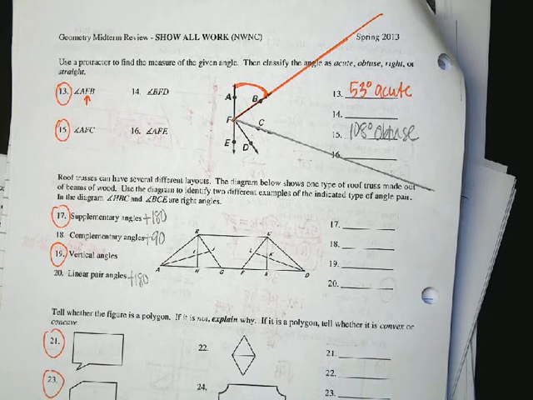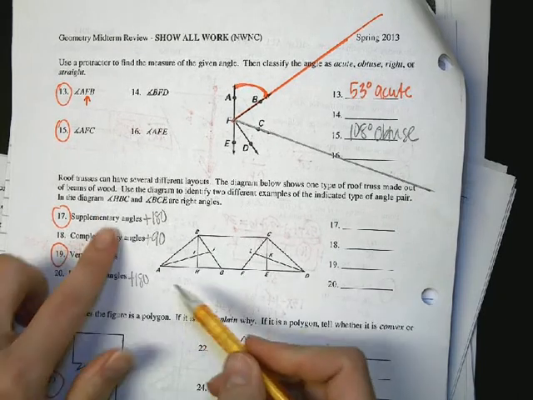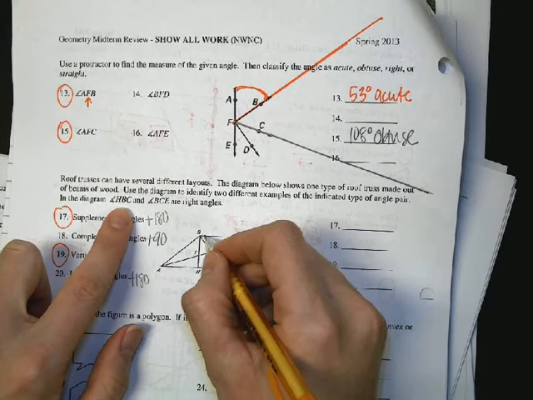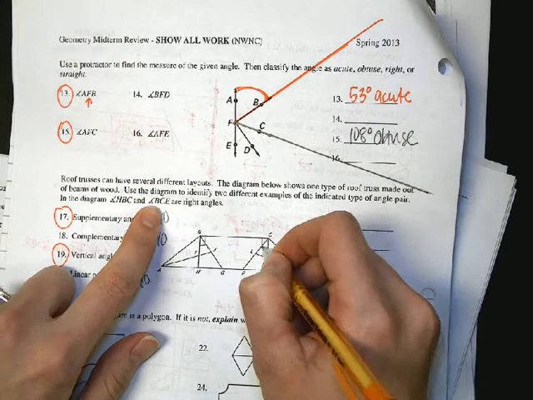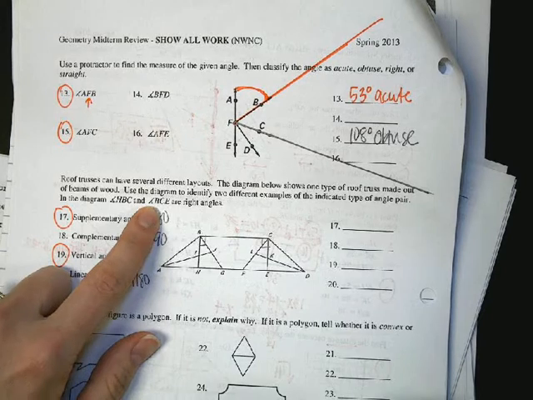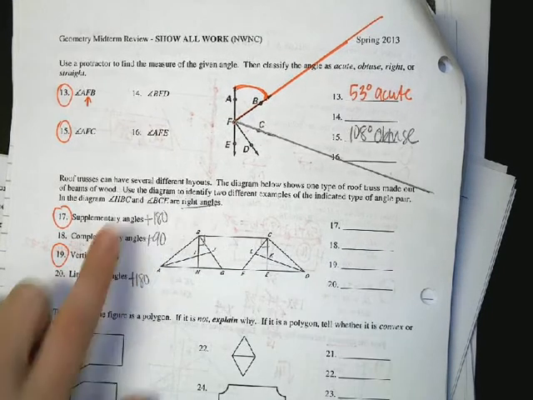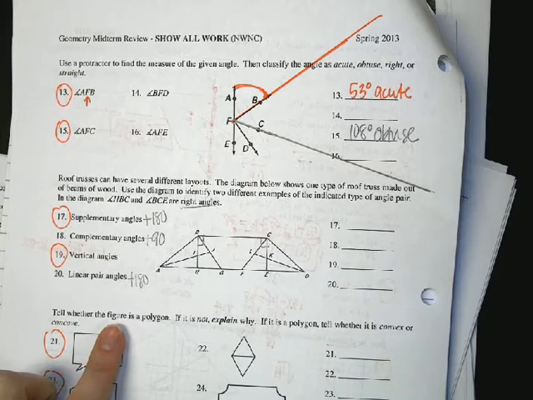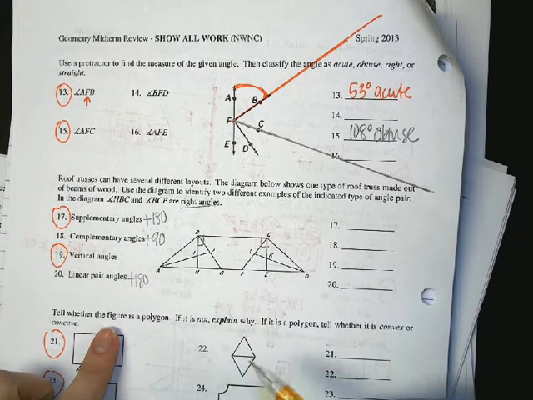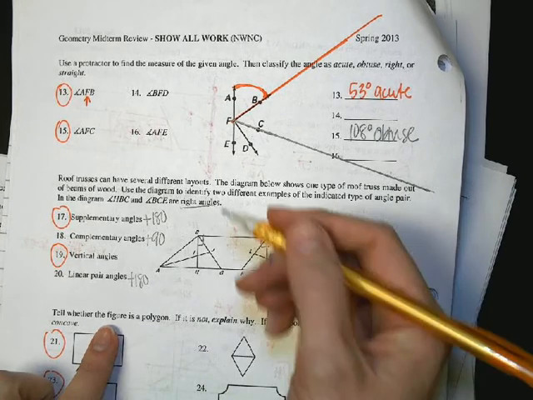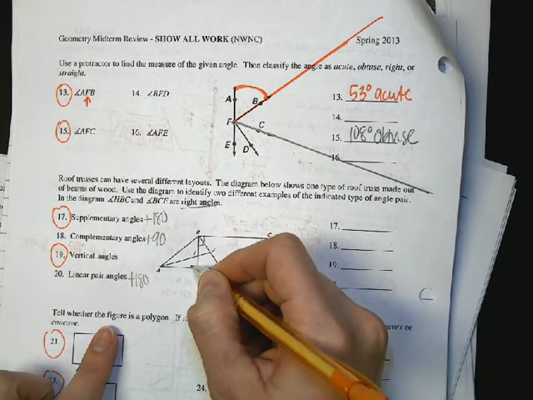So for number 17, I'm looking for angles that add to equal 180. I know 180 degrees is a straight line, so I can take any two angles that add to be a straight line and put those together as supplementary angles. I know this angle right here plus this angle right here equals that straight line, so that's the one I'm going to use. This is going to be angle AHB, this angle right here, H is the vertex, and angle BHG.